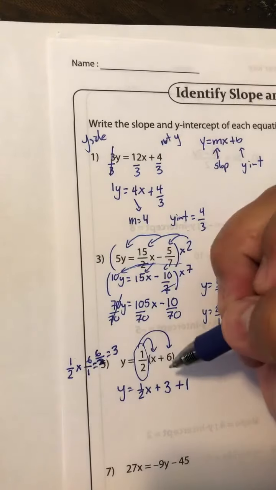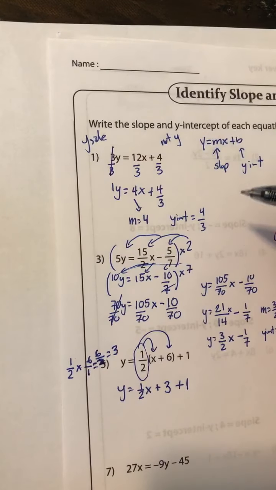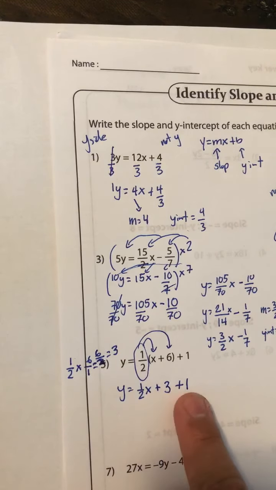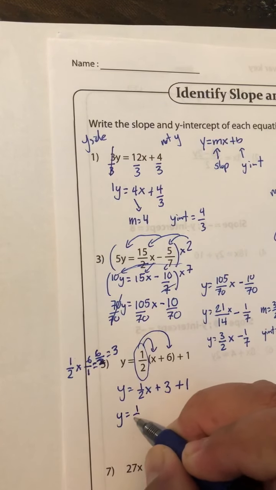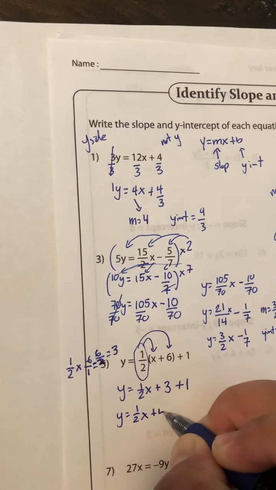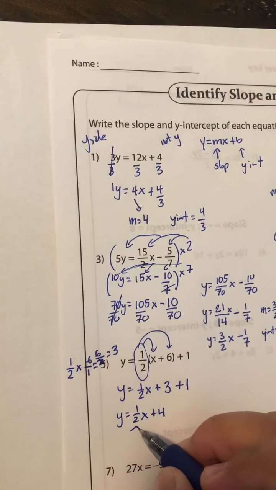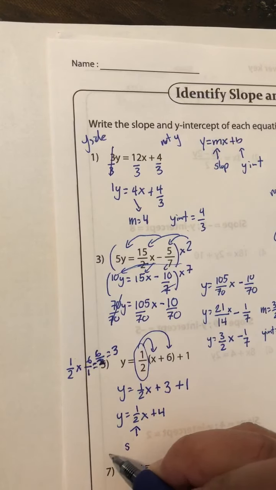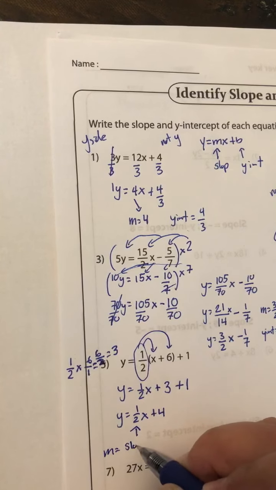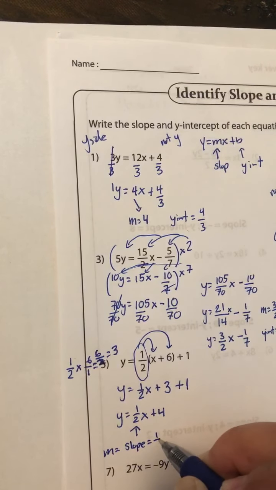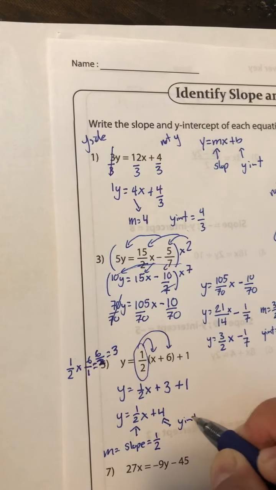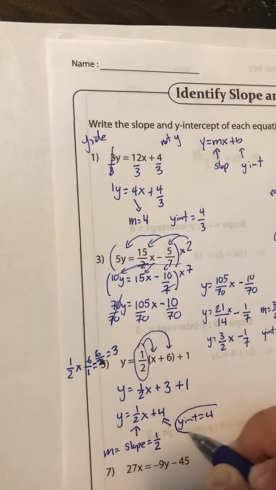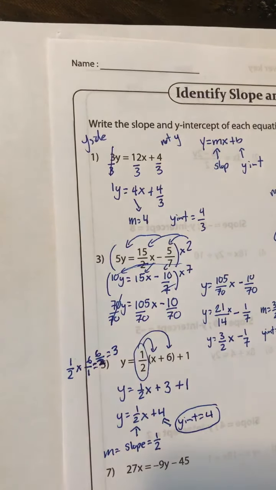So we did our distribution, which is step 2, and now we go to step 3, which is combine. And I can combine these because they're like terms, both numbers. Cool? So this is your slope, and that equals 1/2. And this is your y-intercept, which equals 4. Cool, and there you have it.